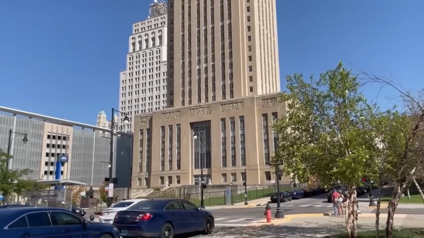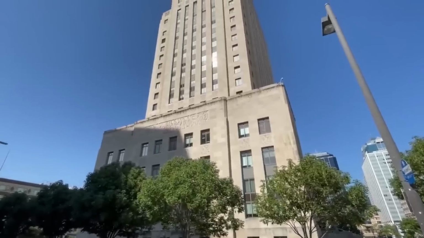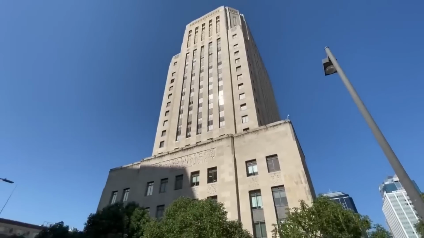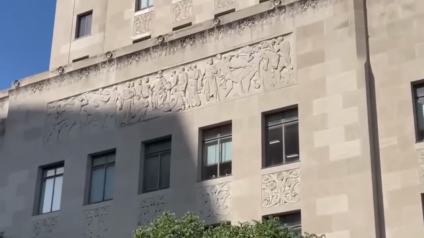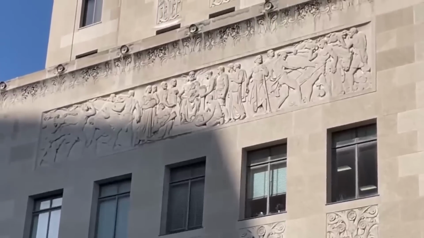I even enjoy the way the steps go up to the top of it. It's very intriguing to me, though, because in the cities that we've looked at so far, I haven't exactly seen a county courthouse and a city hall that have been located next to each other like this. Look at the artwork and the relief. There's just something otherworldly about this.